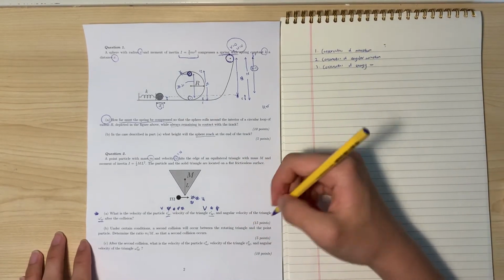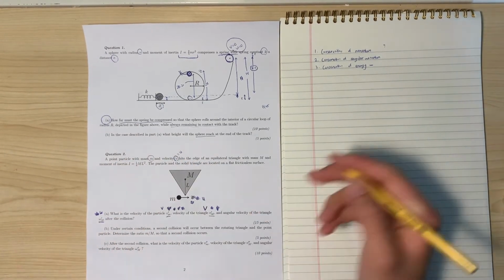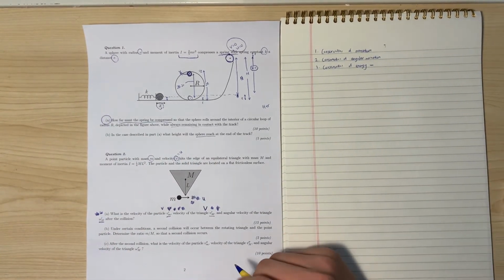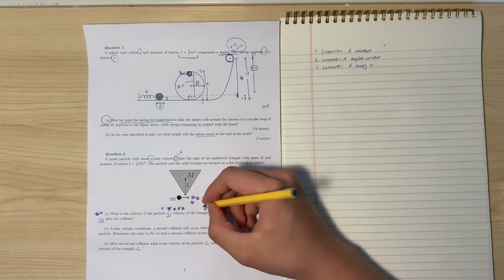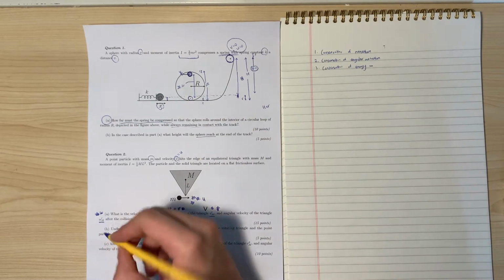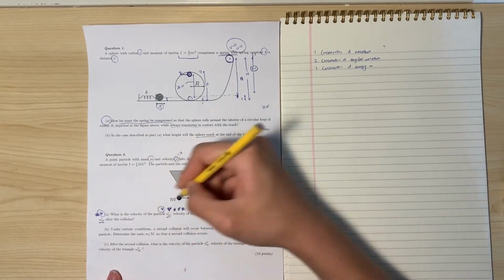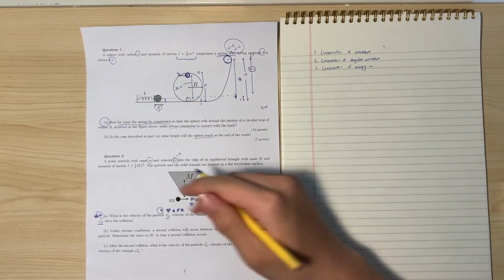And the angular velocity of the triangle, I'm going to say is just omega, because there's only one angular velocity that we're interested in. So we have v, big V, u, M, small m, and omega. These three are the variables we want to represent by the variables given in the question.